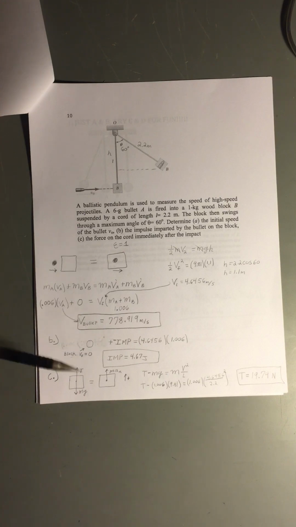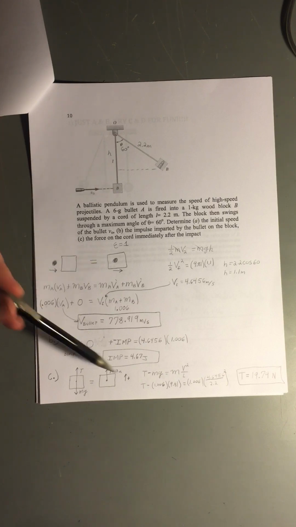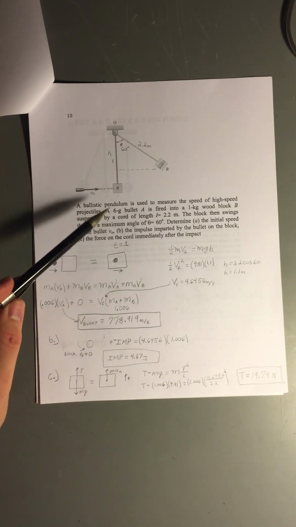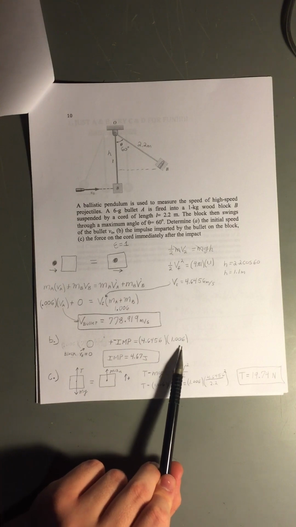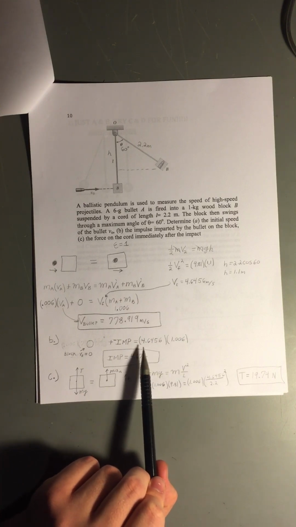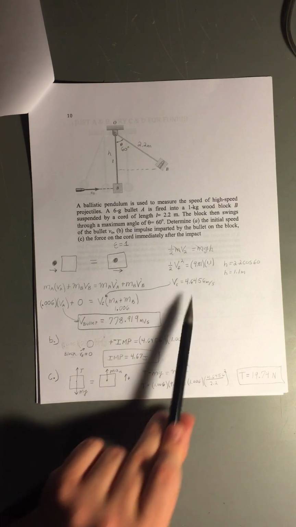And we know, looking at our diagram, that the impulse will have to be negative because of the direction here, and that the initial velocity of this block will be 0. And then the final term here is the mass of both the block and the bullet, which is right here. So the bullet we had to convert into kilograms. And then right here, this is the velocity after, which we calculated right here when we did part A.